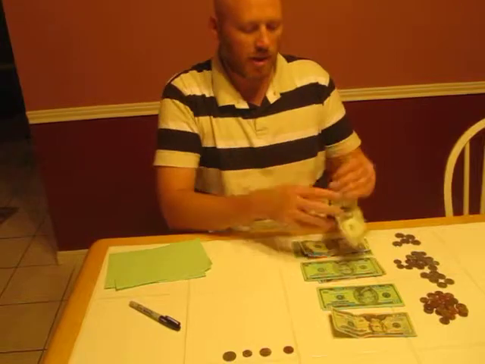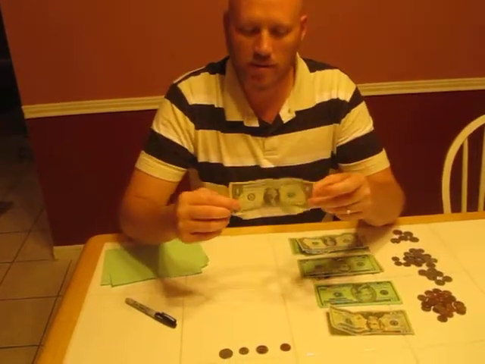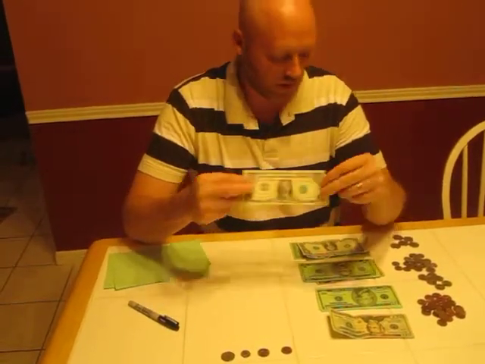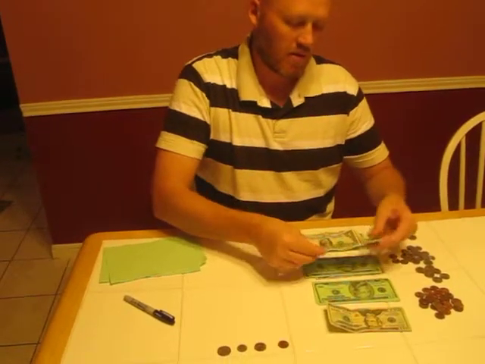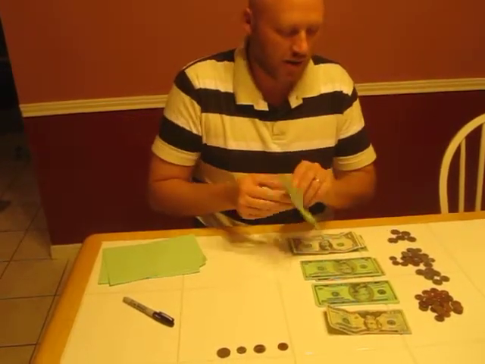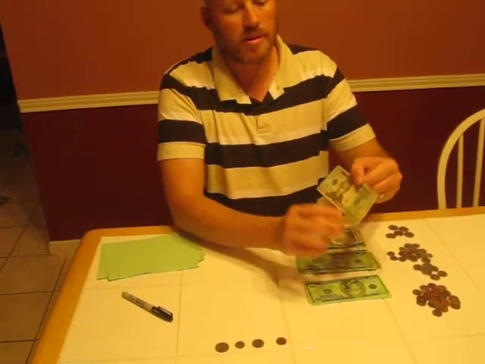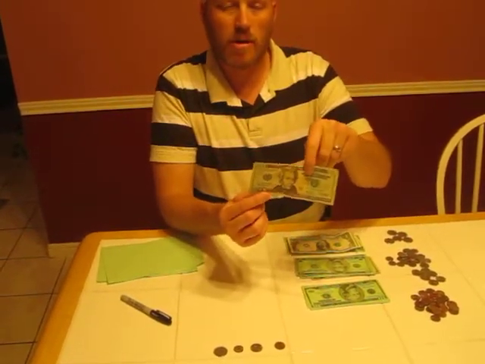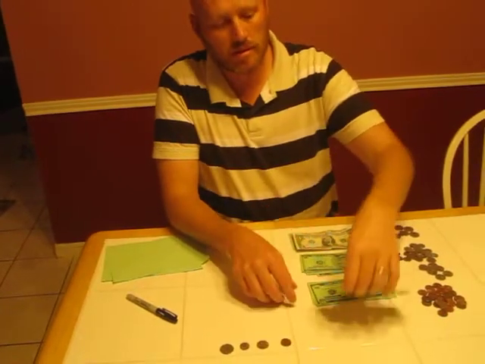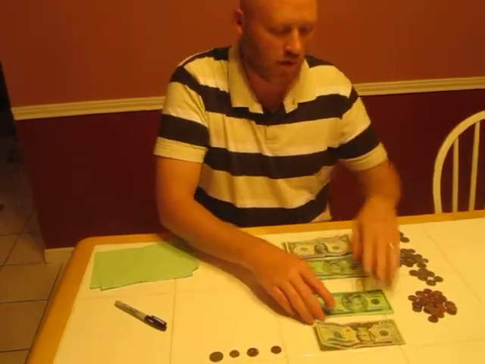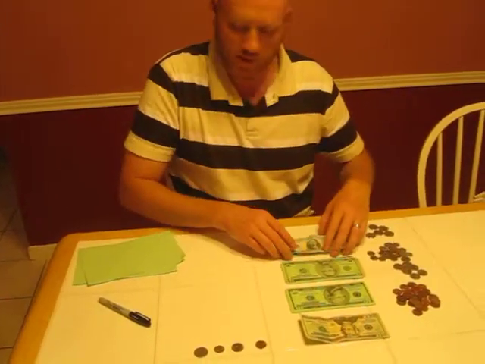All right, then we have the easy ones. You don't have to try to remember what these are. It's on there. A $1 bill, a $5 bill, a $10 bill, and a $20 bill. So all those are the basic dollars that the average person would probably carry around.